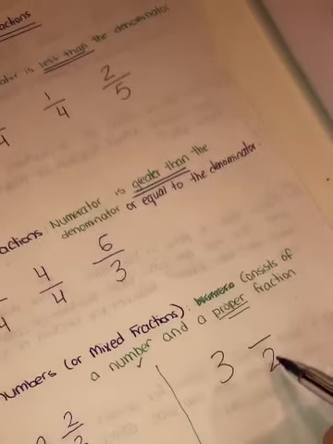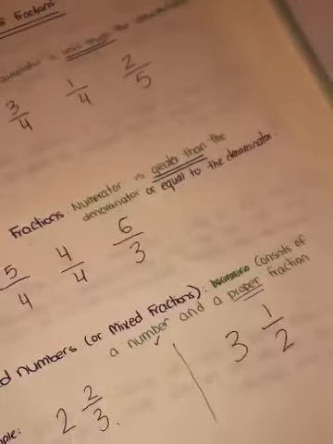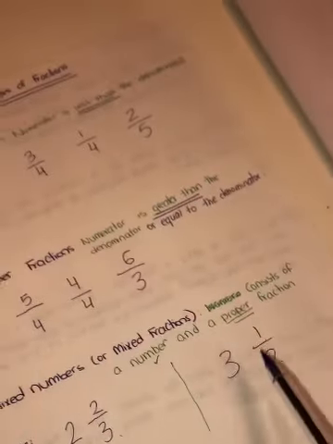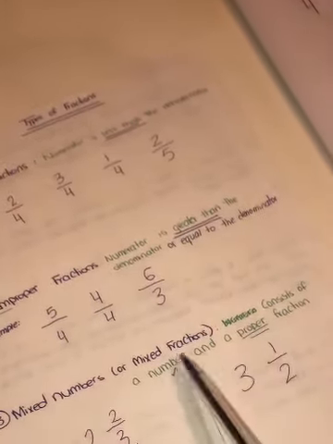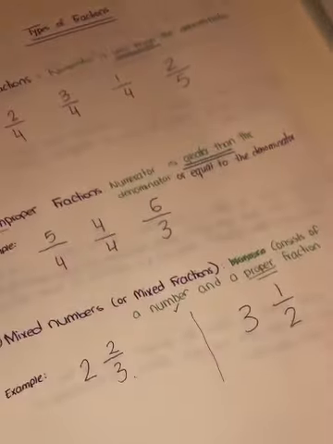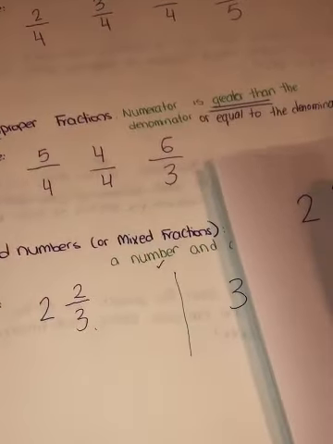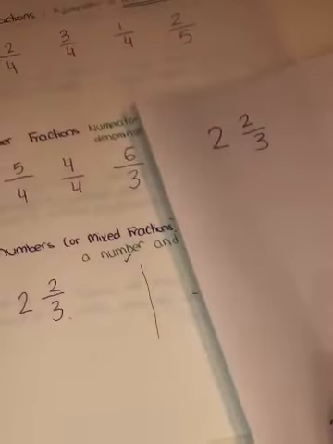So I placed 2 in the denominator already. The numerator should be less than 2. I'm going to put 1 for it to be a proper fraction. Now this is a mixed number because it includes a number and a proper fraction. Let's model these two over here. So I'm going to write the first example and then over here write my second example. So now let's model them.